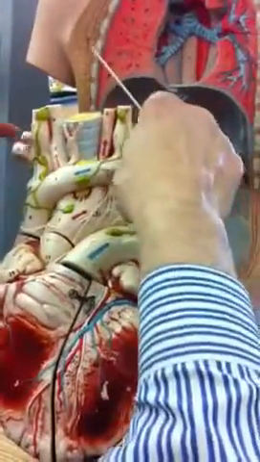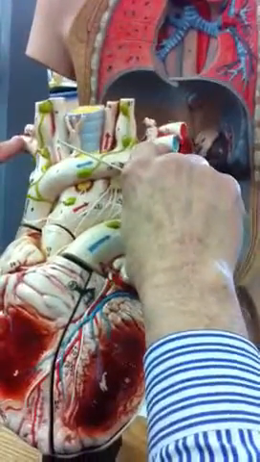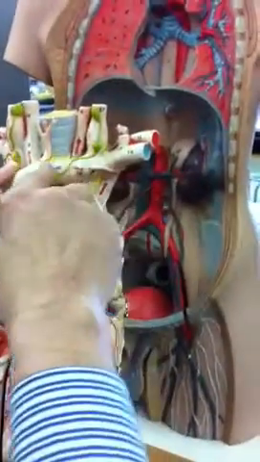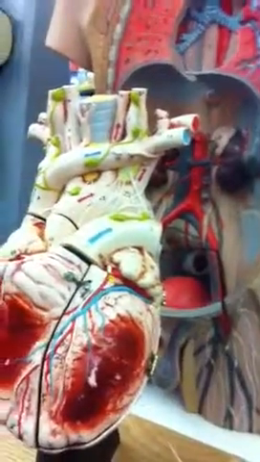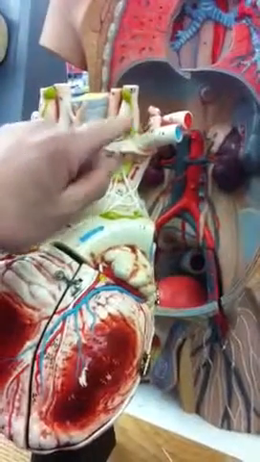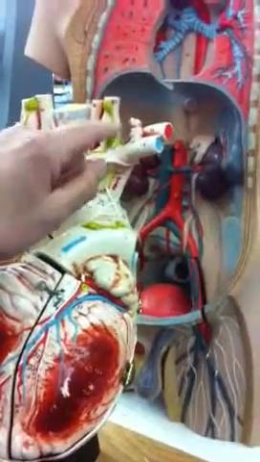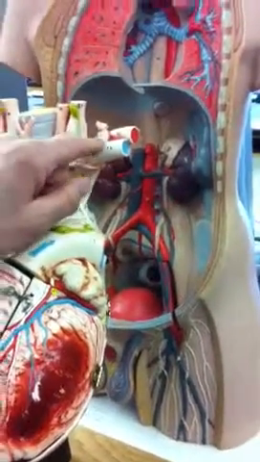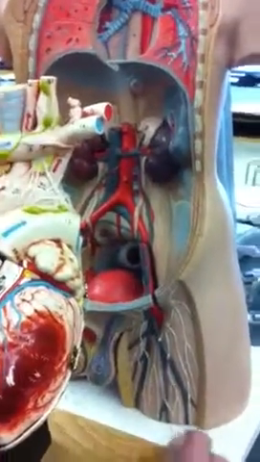Notice how they work, and these would be the subclavians, all joining to form the brachiocephalics. You see internal, external, see them?